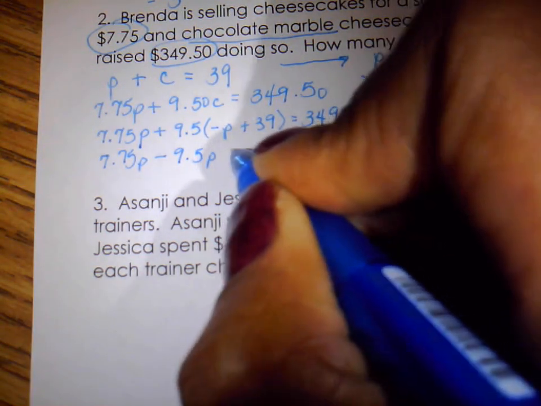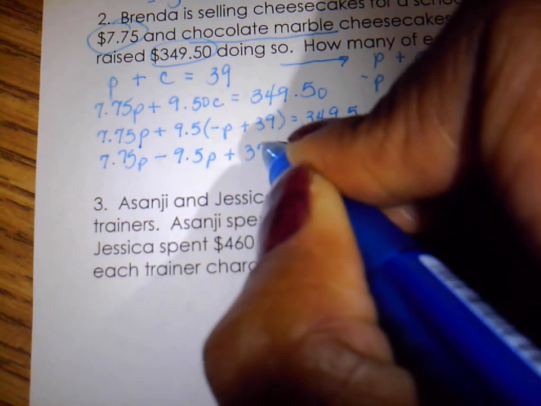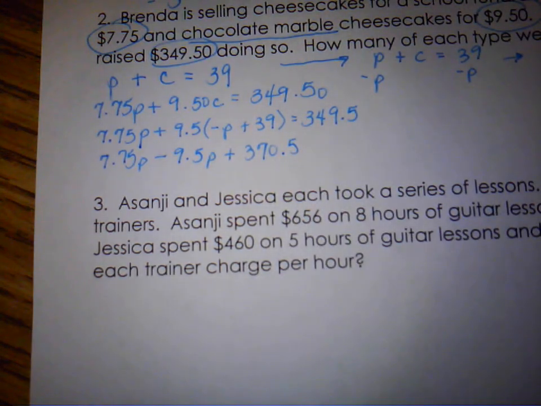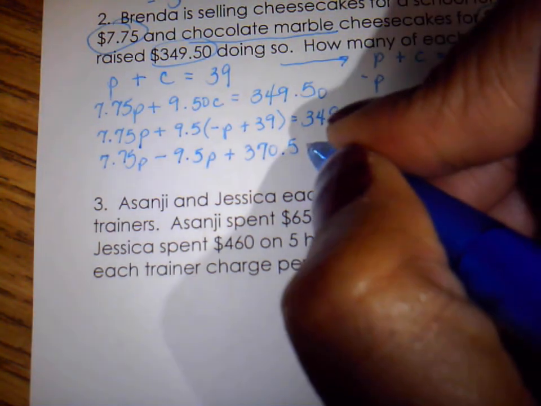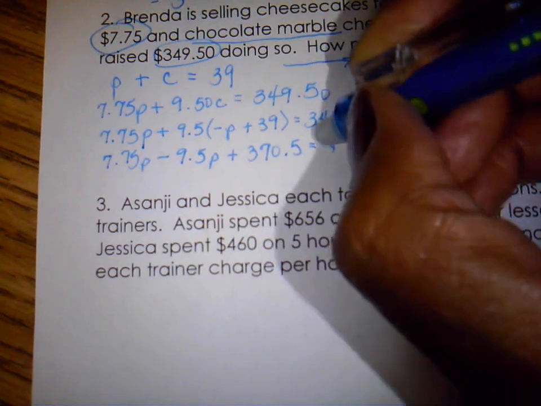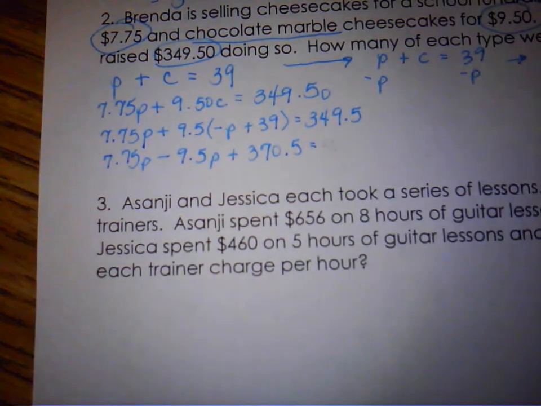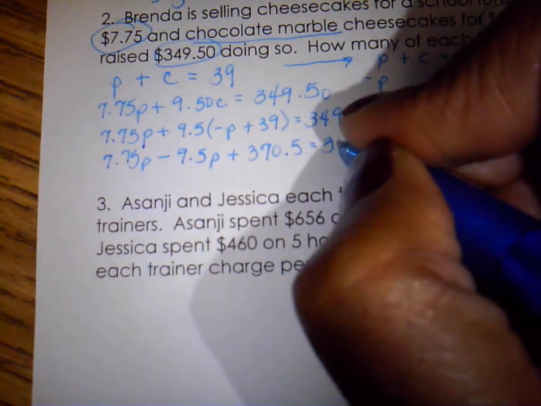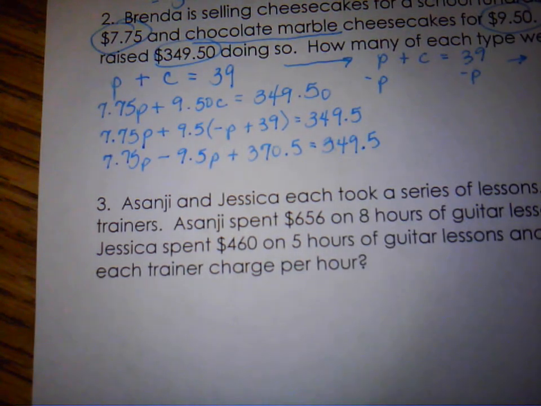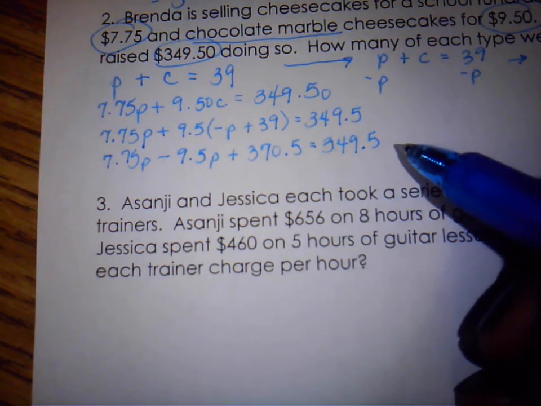All right, so I got positive 370.5, okay? And then that's equal to 349.5. All right, any questions so far?